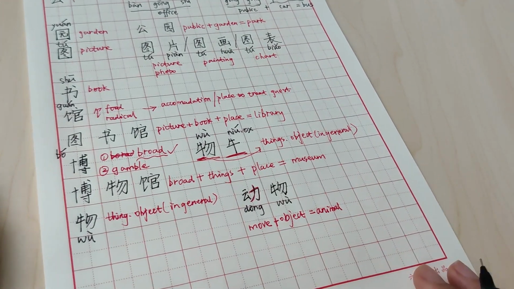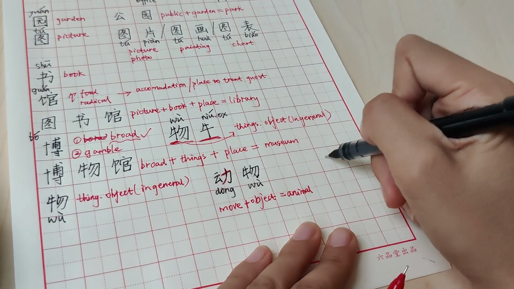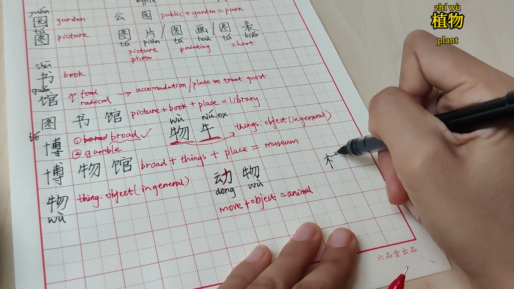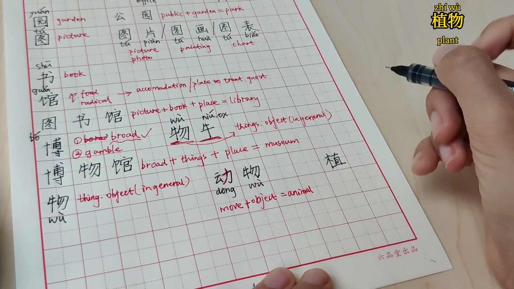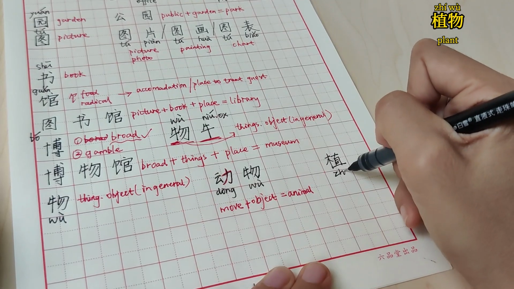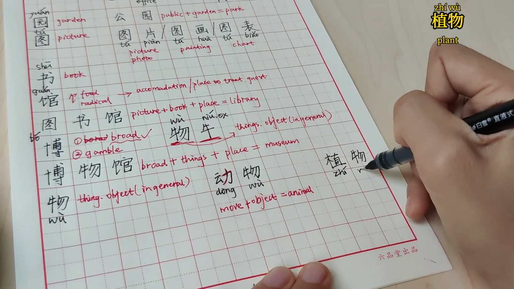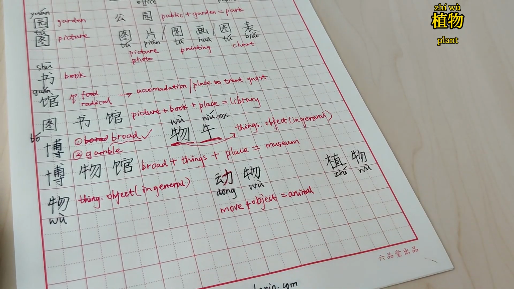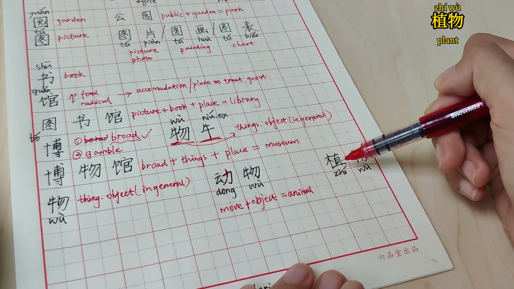And the second word with 物 that I would like to introduce to you is 植物. Okay, so as we can see, it's a wood radical.